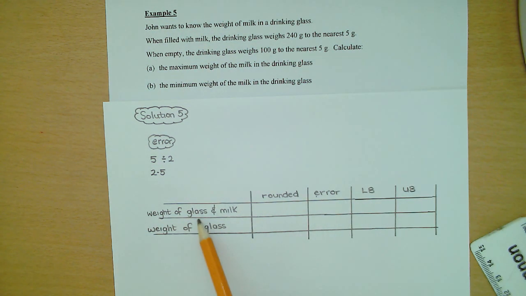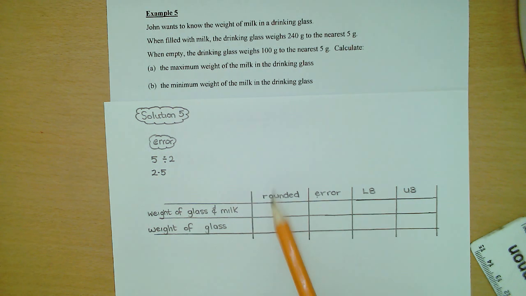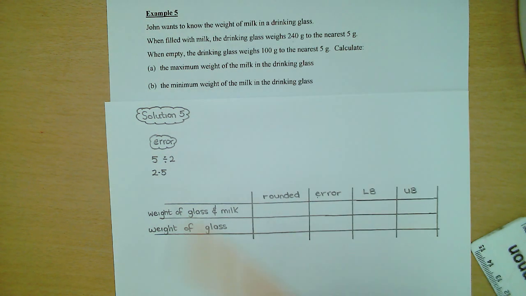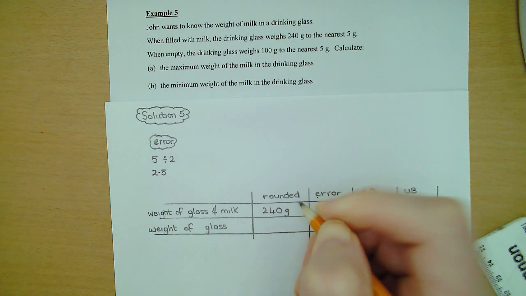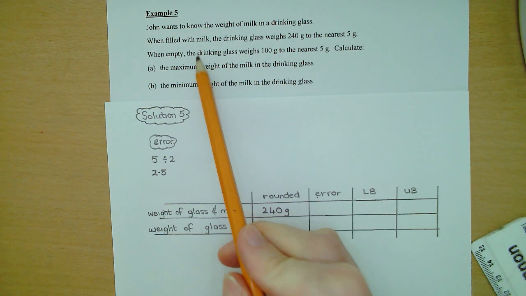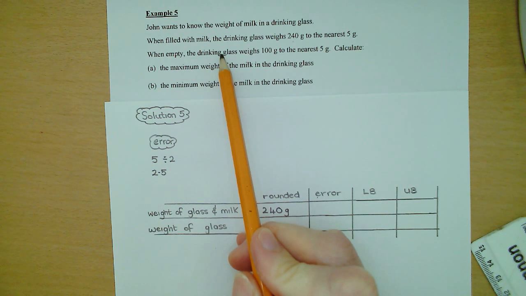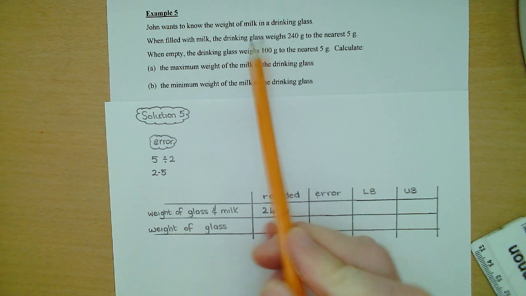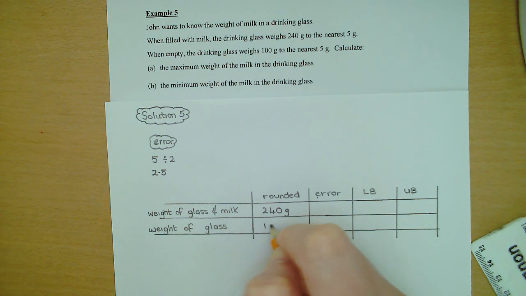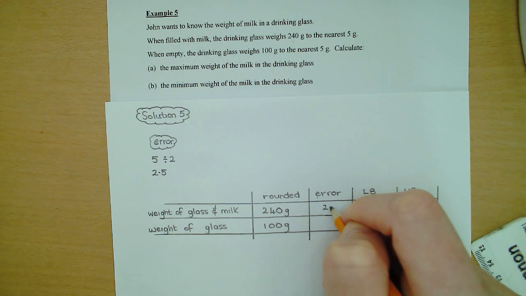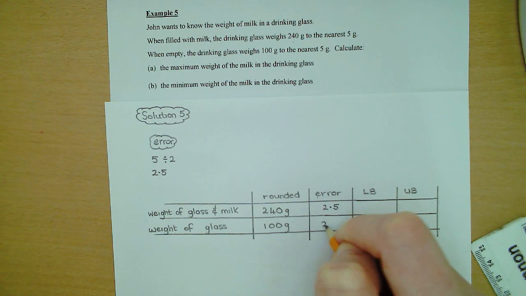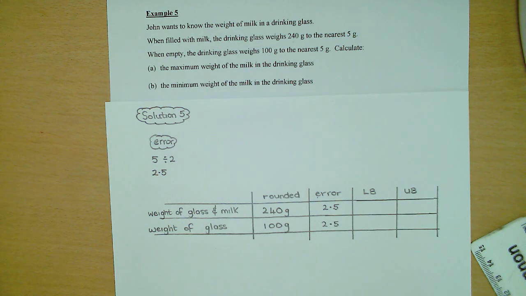Okay, so for the first quantity, the weight of the glass and the milk, the rounded value is 240 grams. And then for the other quantity, the weight of the glass, its rounded value is 100 grams. We've just worked out the error for both of them, it's 2.5. And we're now going to get the lower and upper bounds for each of these quantities.